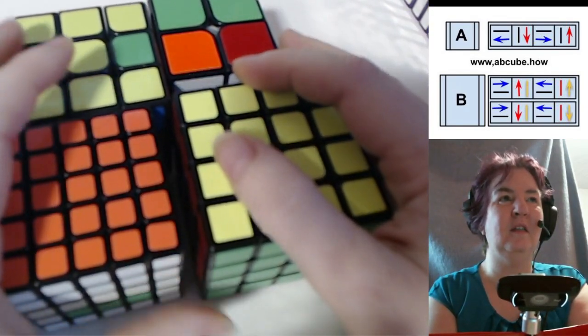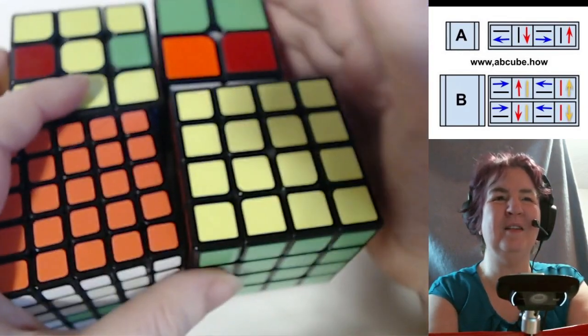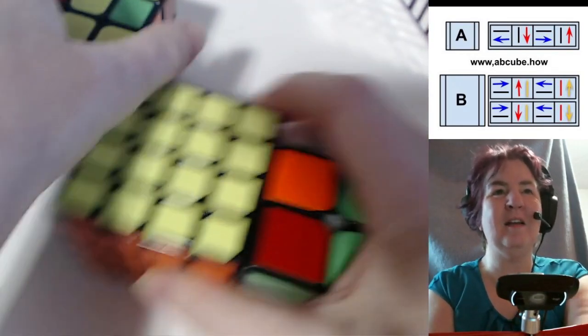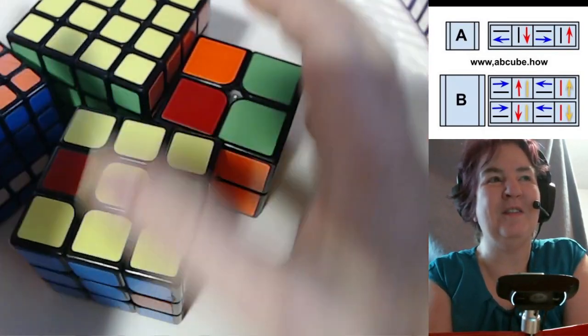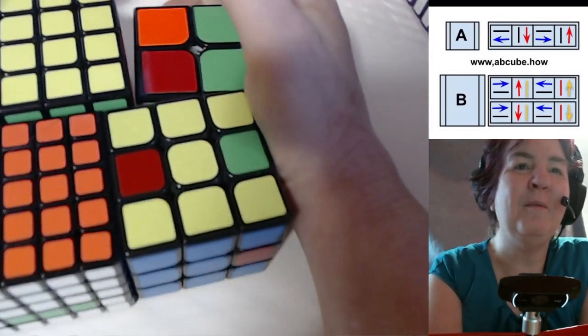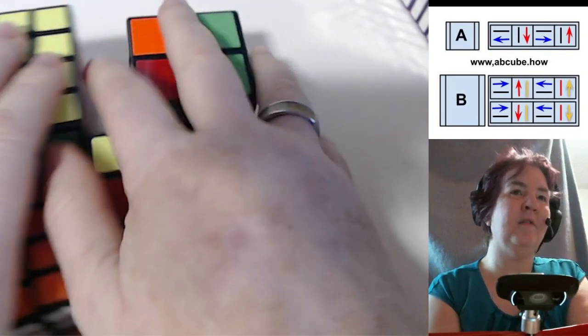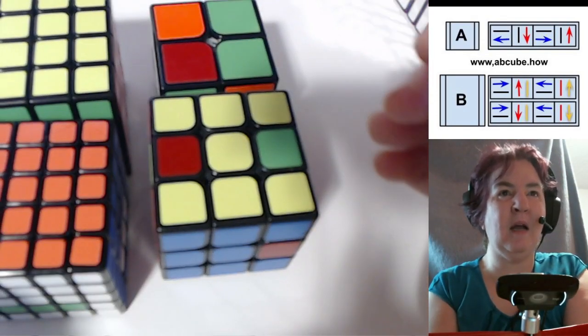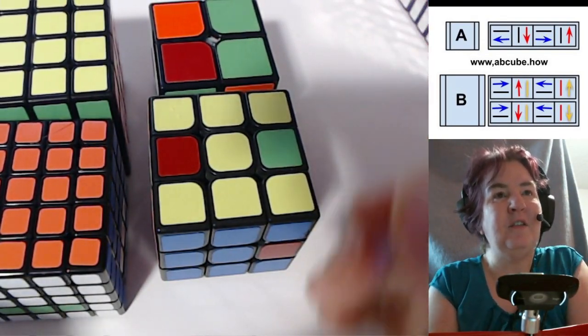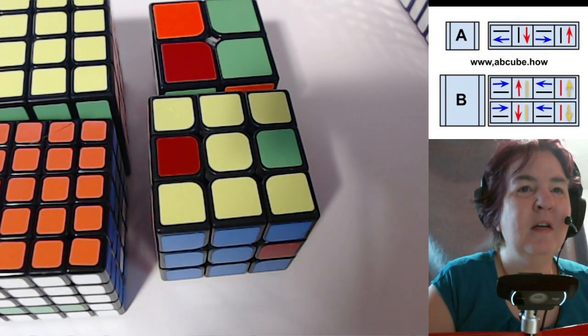Because if you don't have a cube, it's hard. You can't learn if you don't have a cube in your hand. It's not one of those philosophical things. So, all right, that's a parity, and that's how to undo a parity with a quarter turn. Not solve, undo a parity with a quarter turn.